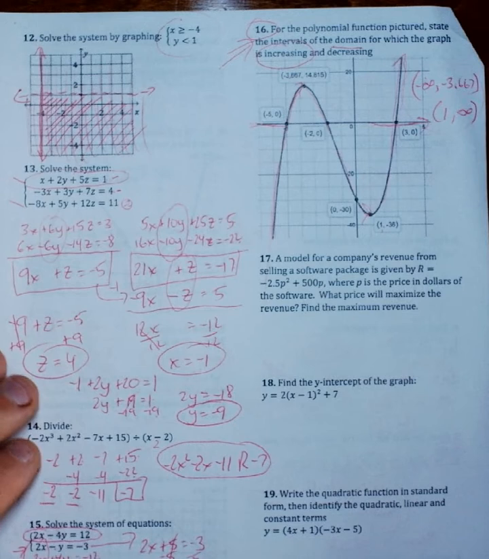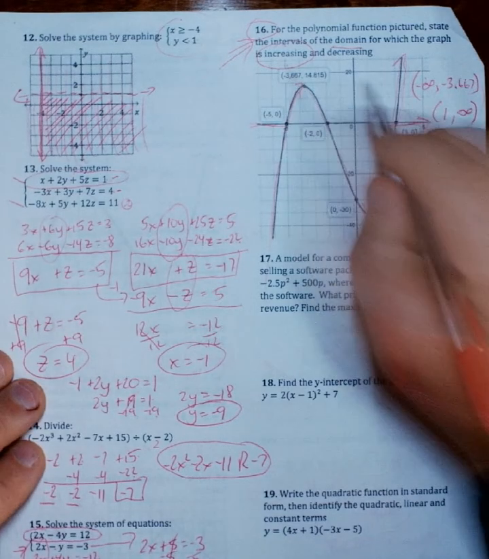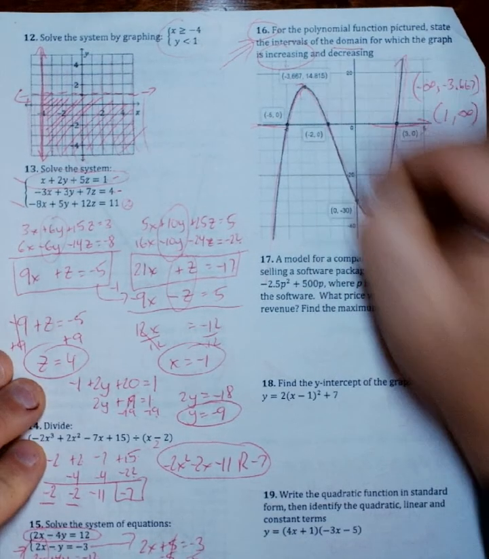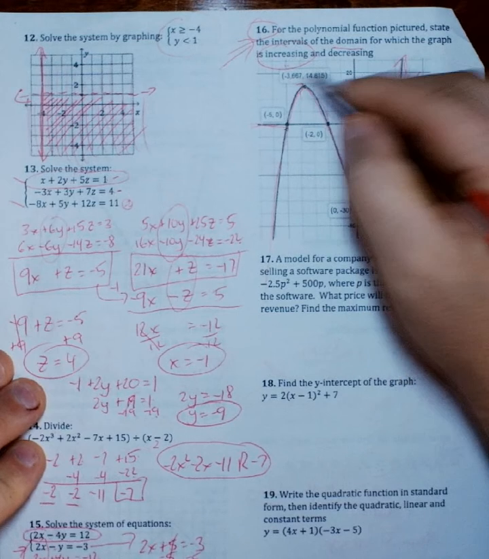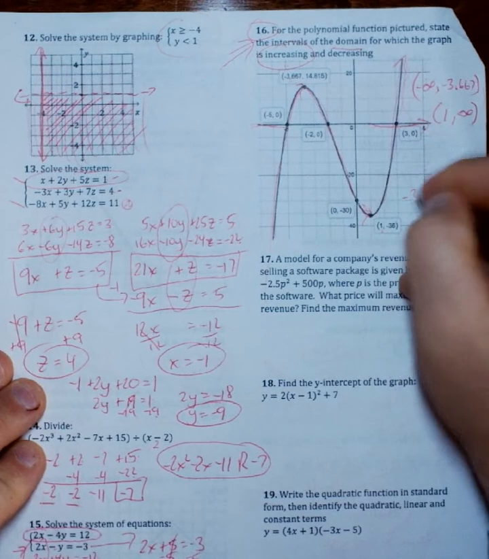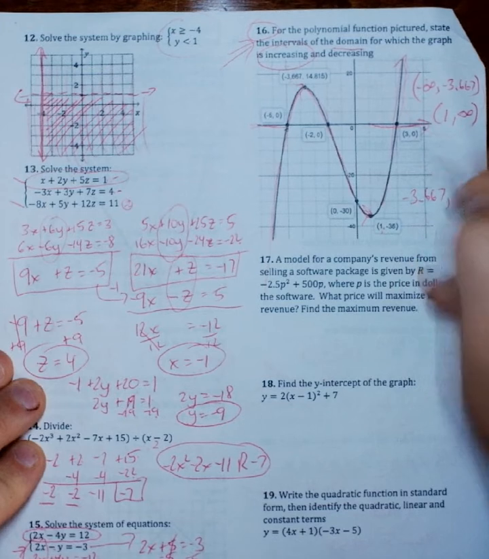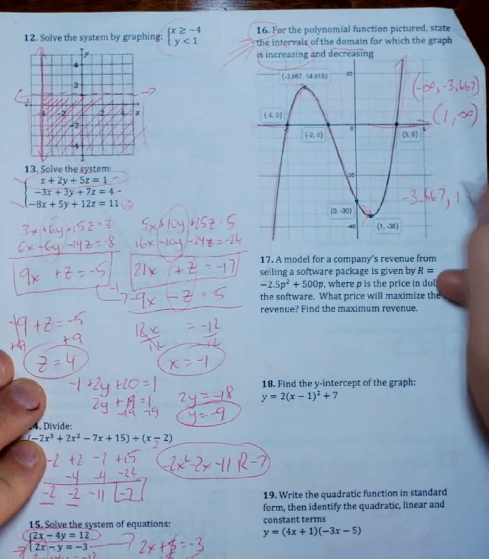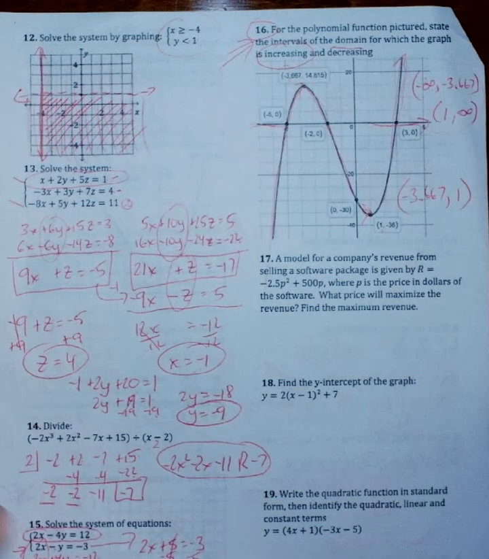There's only one part of the graph where it's decreasing, and that's from here down to here. Well, that is from when the x value is negative 3.667 to when the x value is 1. And those are the intervals where it's decreasing.